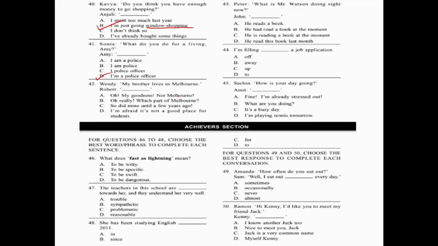Wendy, my brother lives in Melbourne. Robert, oh my goodness, not Melbourne. No, we can't say this. Oh, really? Which part of Melbourne? Okay, this could be the answer. So did mine until a few years ago. No, I'm afraid it's not a good place for students. We can't say this. So the correct conversation that we have to use here is, oh, really? Which part of Melbourne? Okay, option B is our correct answer.